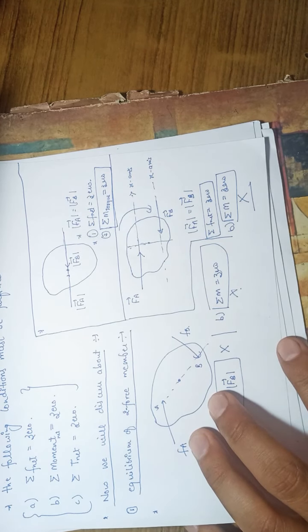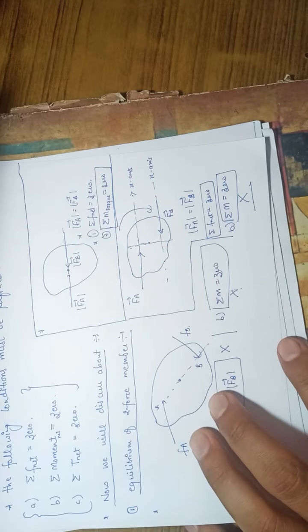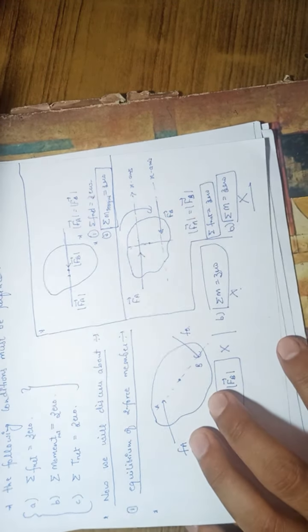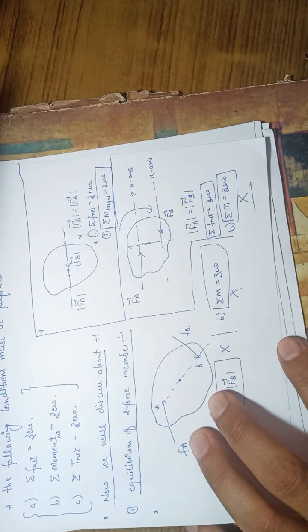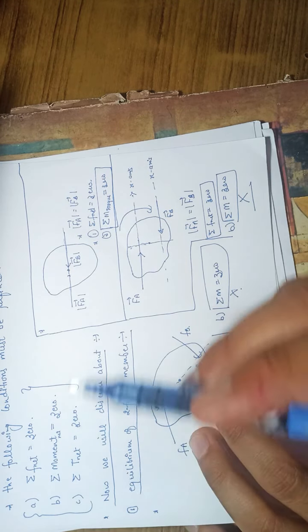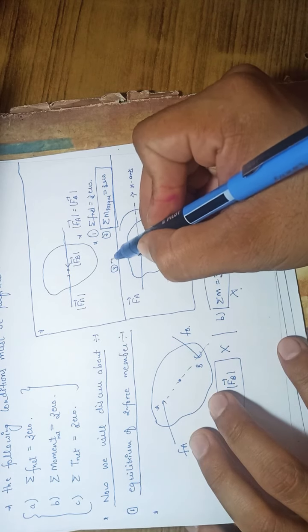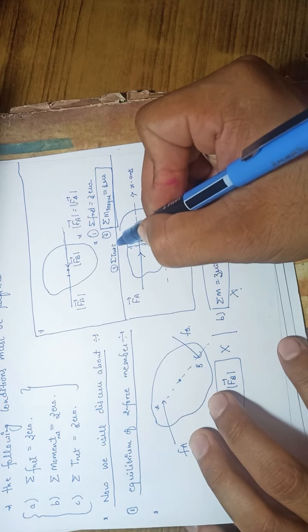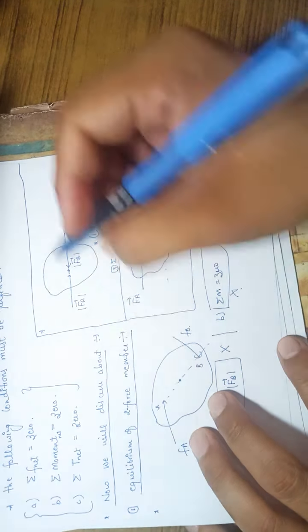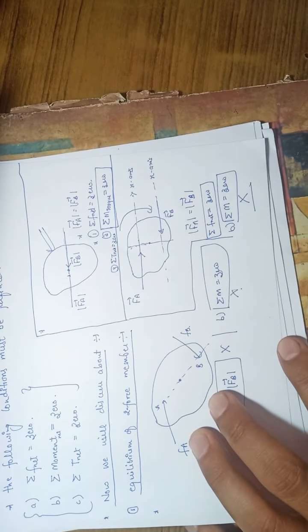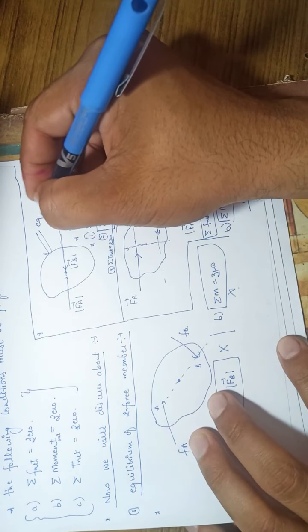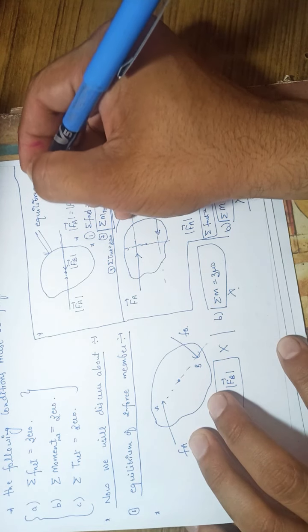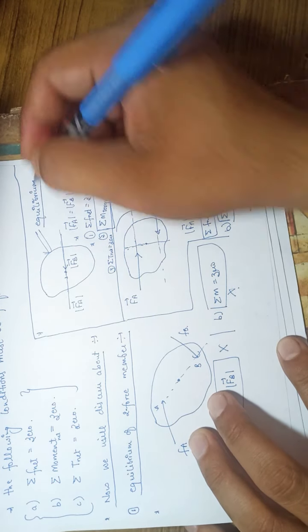I don't know whether you know much about moment or not, but you should know that torque is calculated with the help of perpendicular distance. And there is no perpendicular distance, so the moment generated in the body is 0, isn't it? The first, the second, and the third conditions are all fulfilled. Hence, this body is now under equilibrium.